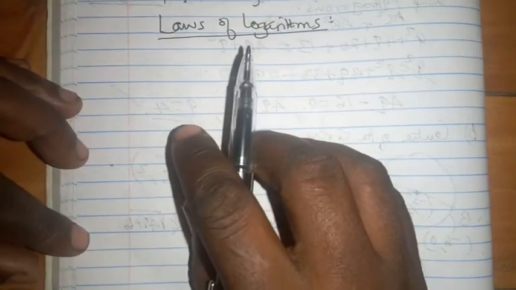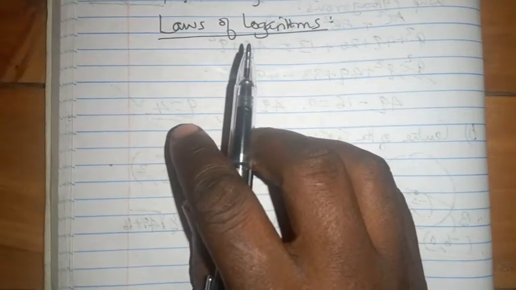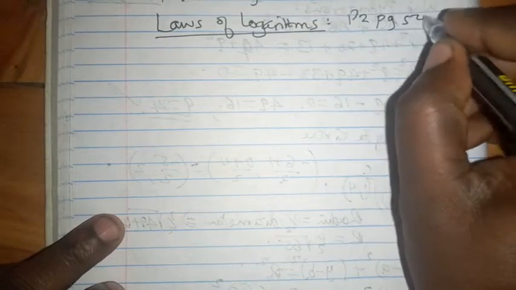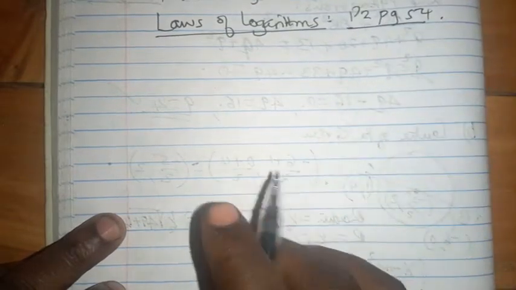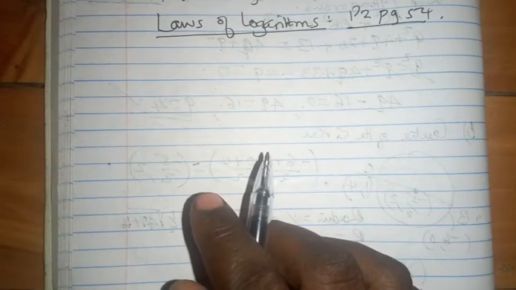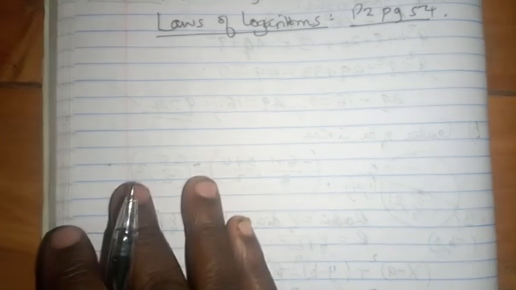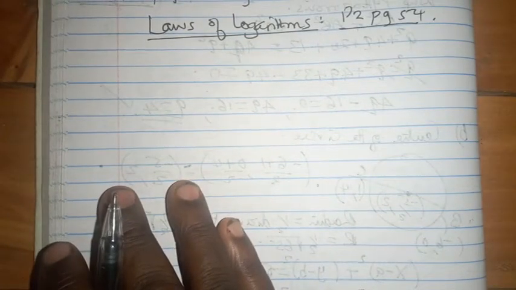I'm Mr. Kamoto, and today we're going to look at laws of logarithm, which is in P2 page 54. And well, there are specific laws of logarithm that we need to understand, and this is quite important. It's critical for everybody to understand what we are talking about. And we are saying that expressions involving more than one logarithm can often be rearranged or simplified.